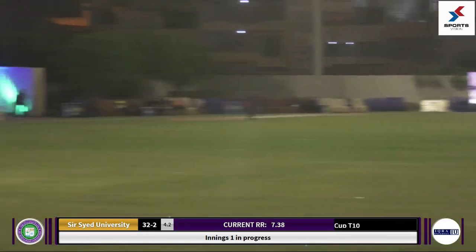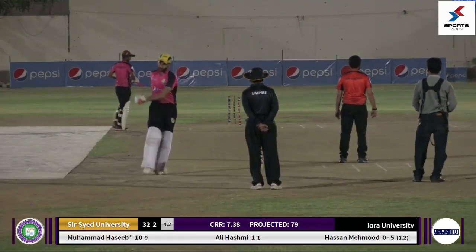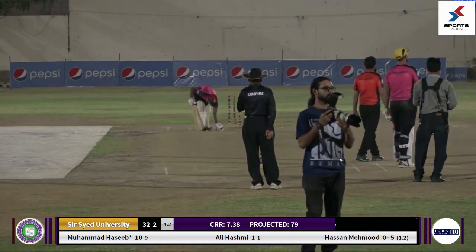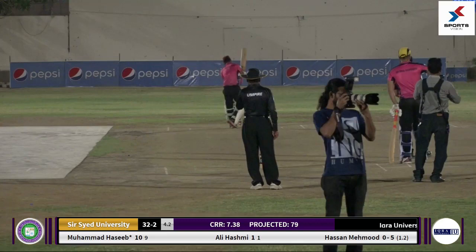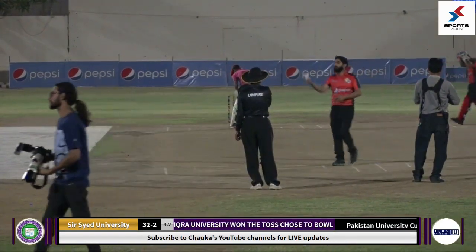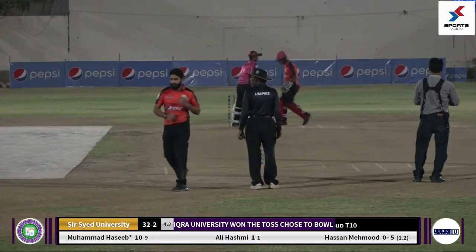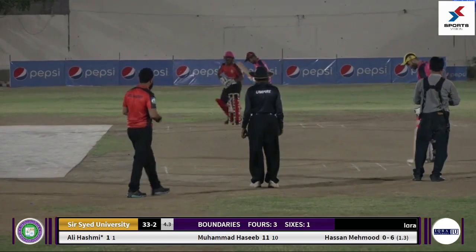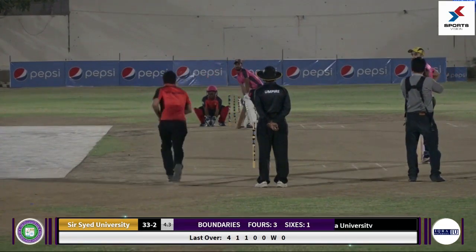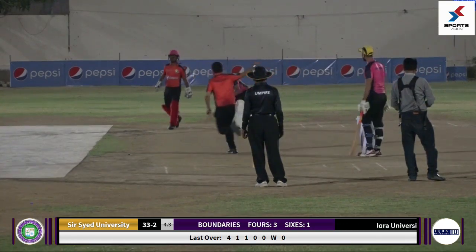Safe shot, beautifully played, and there is a man for protection, just 1 run taken. Hassan Mahmood is having a great match, just conceded 6 runs, but has produced some precious dot balls. 33 for 2, and ball number 4 is coming up, and it's bowled him. He is bowled.